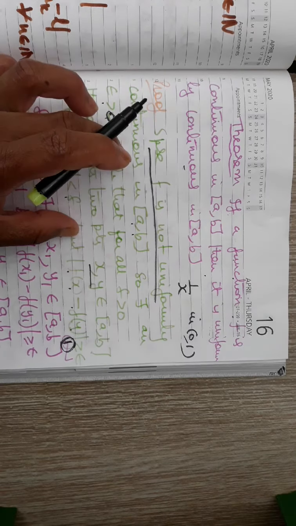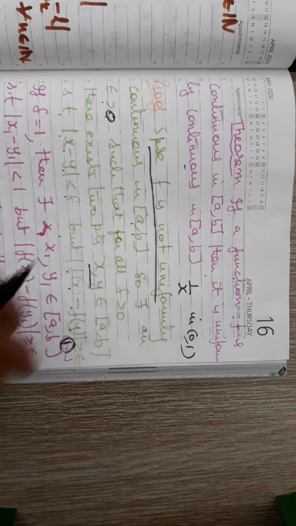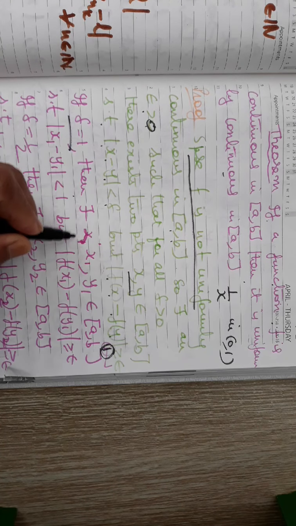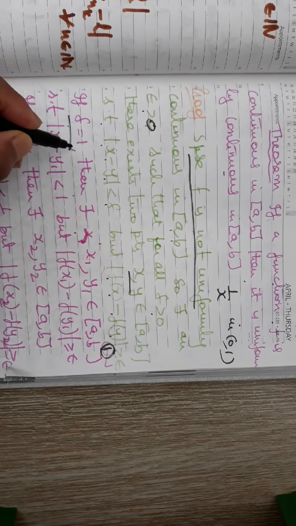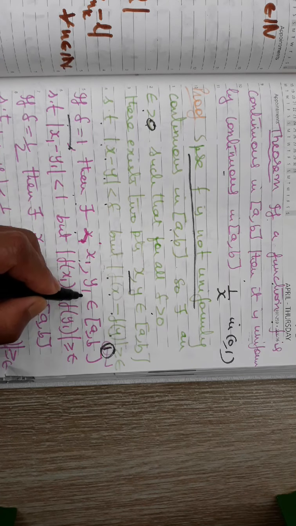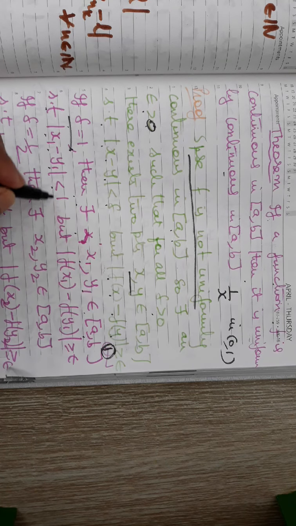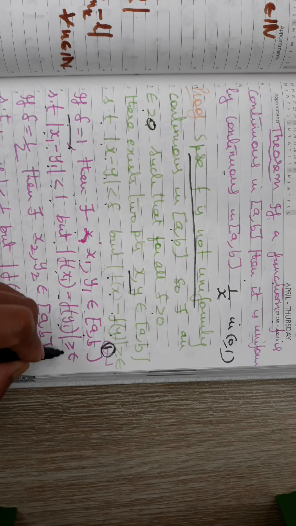Now, how to get a convergent subsequence from this closed interval AB? Since it holds for all delta greater than 0, if we take delta equal to 1, then there exist points x1, y1 of closed interval AB such that |x1 - y1| < 1, but |f(x1) - f(y1)| >= epsilon.